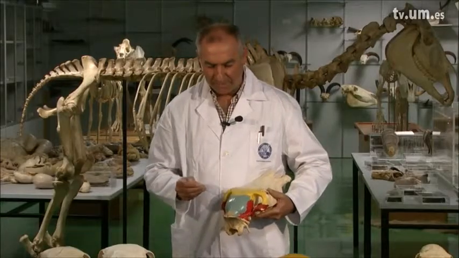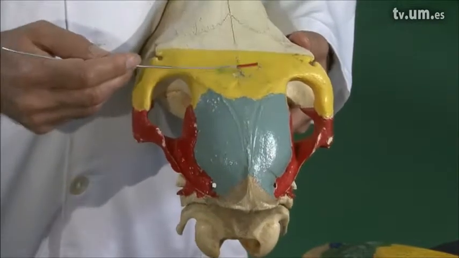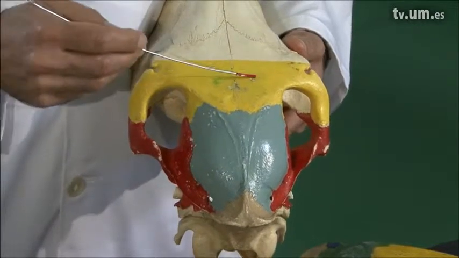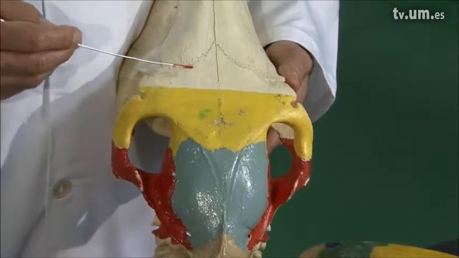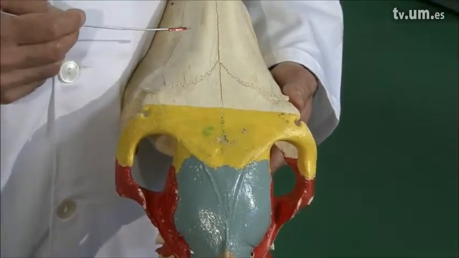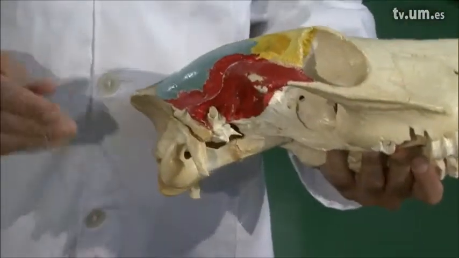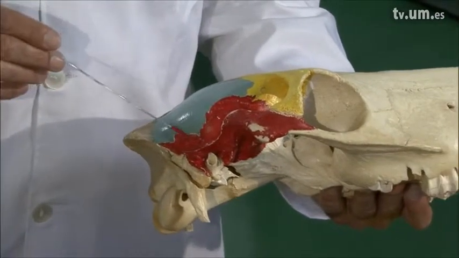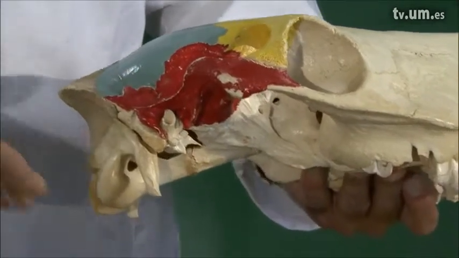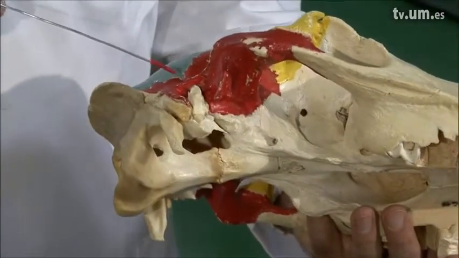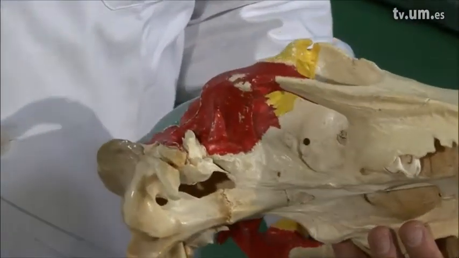Dorsally in the cranium there are two parietal bones, and more rostrally the two squamous parts of the frontal bones. The frontal bones also participate in the skeleton of the face with their nasal and orbital parts. Laterally in the cranium is the squamous part of the temporal bone. This portion is different from the tympanic and petrous parts, which are included in the skeleton of the ventral surface of the cranium.